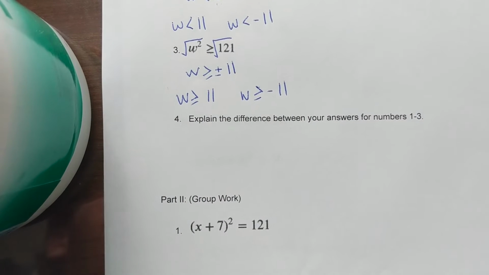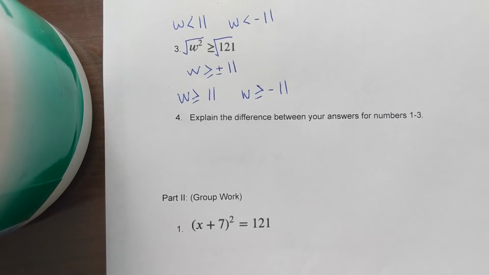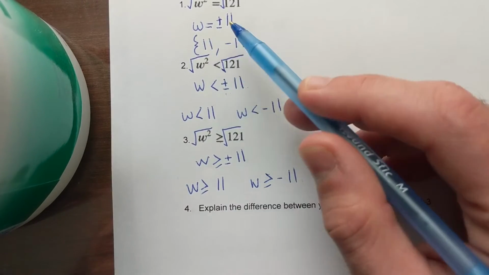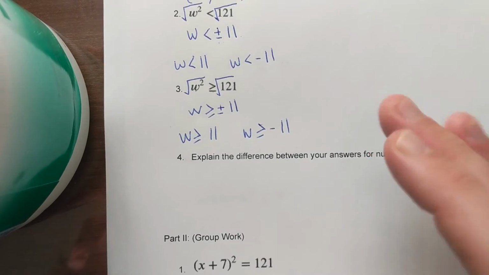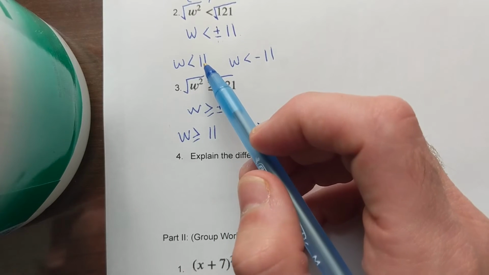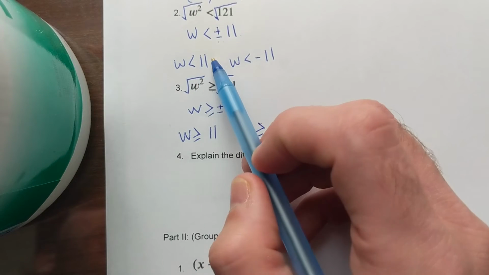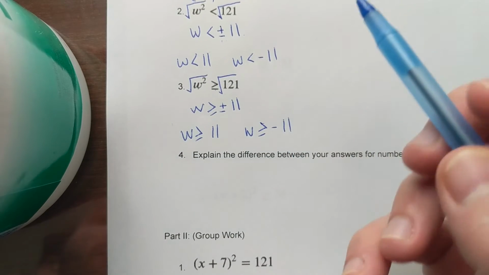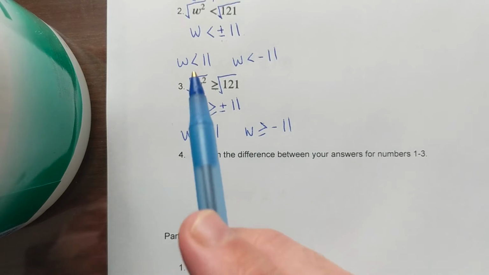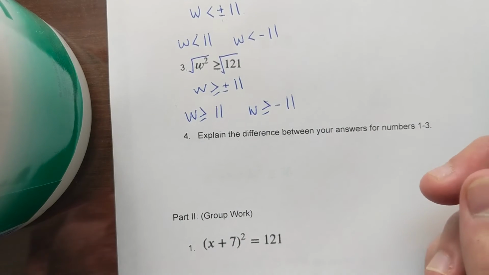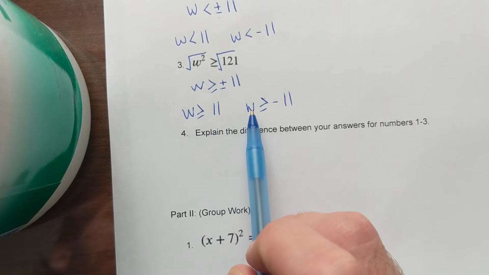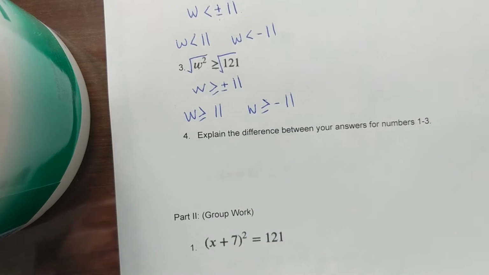And then if we look at number 4, it says explain the difference between your answers for number 1 through 3. So if we look at it, for the first one, we only have two answers, 11 and negative 11. For the second one, we have infinite solutions, really, but they have to be less than 11 or less than negative 11. So that means there's a lot of solutions that could work for this, but they have to be between those. And then the final one, w has to be greater than or equal to 11, or w has to be greater than or equal to negative 11.